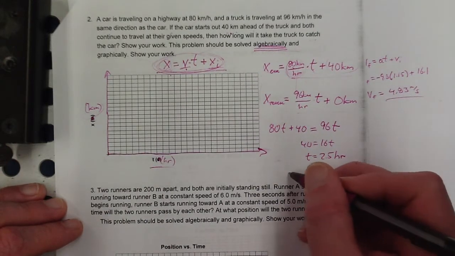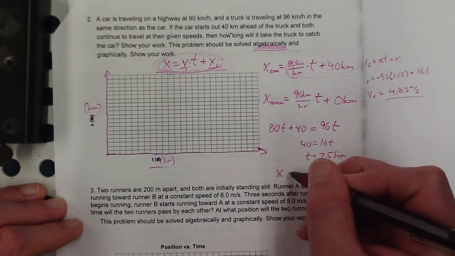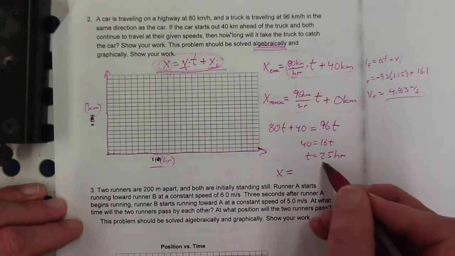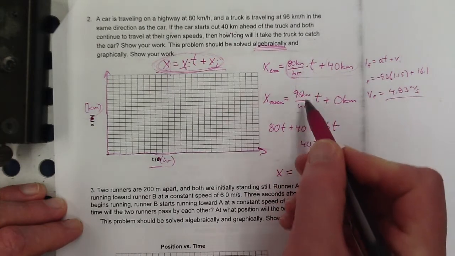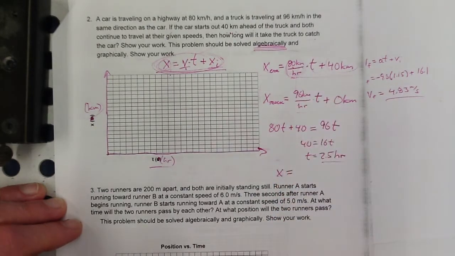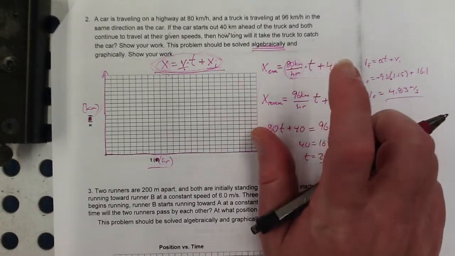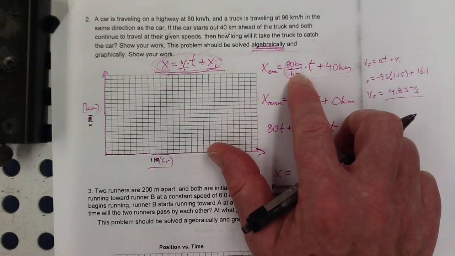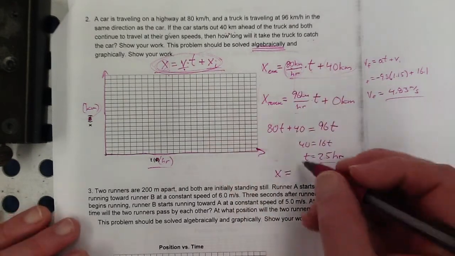All right, how about where do they intersect? You can plug this 2.5 back into either one of these. So if I plug it back into this one, 2.5 times 80 is 200, so at 240.